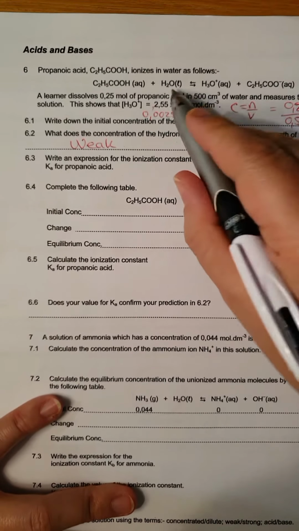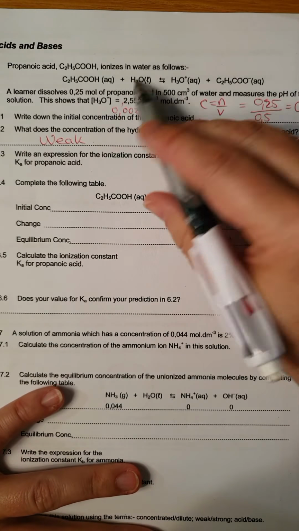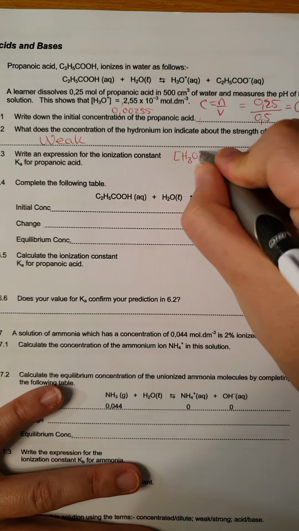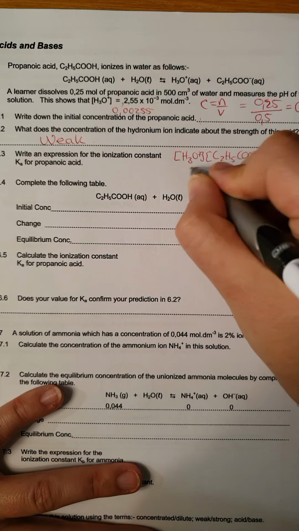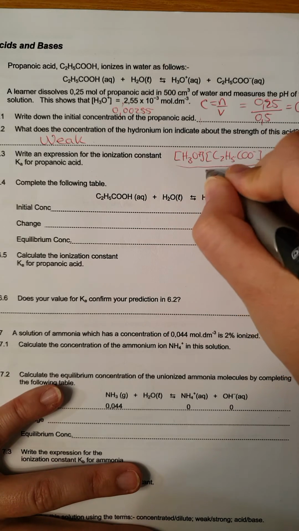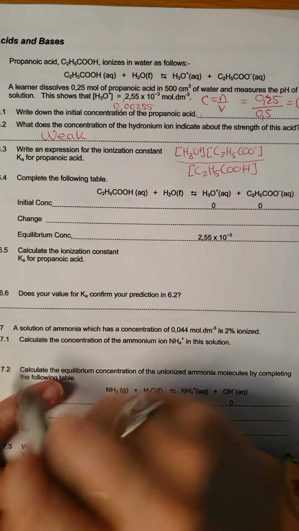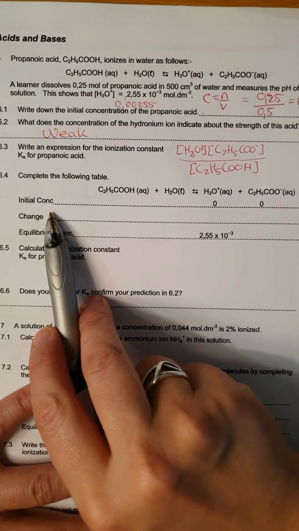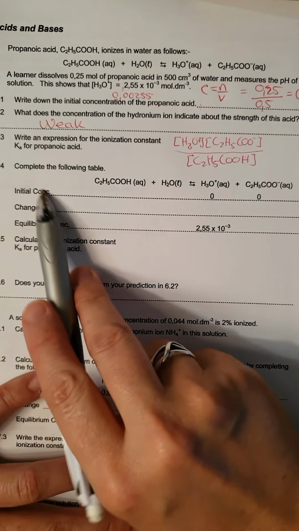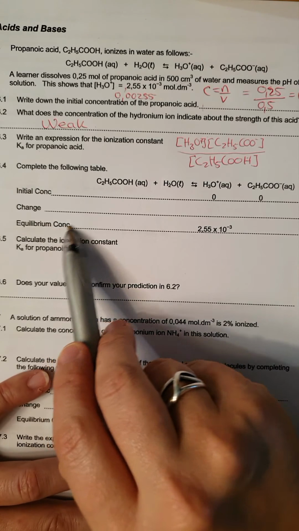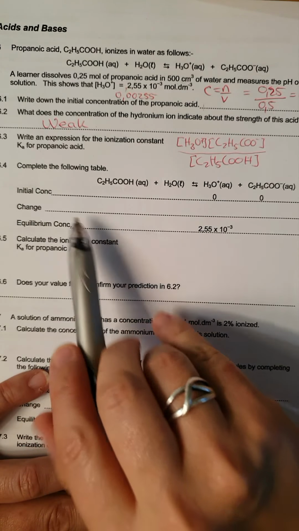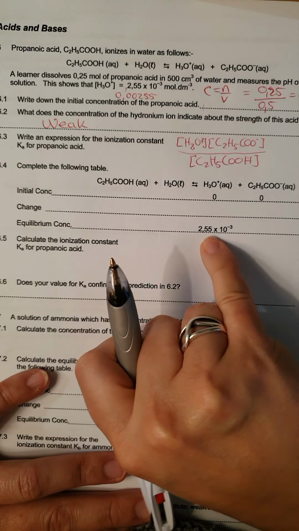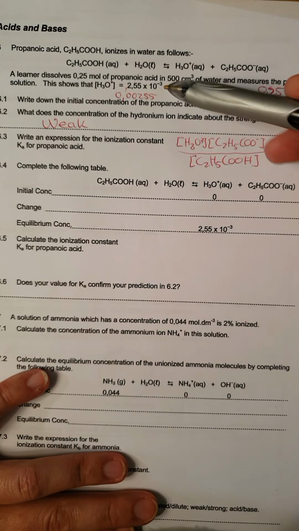So we know we leave out the water, and you go H3O plus, times C2H5COO minus, and we put it over C2H5COOH, which is on that side. Now I know I told you you must use moles in your ice table, and I do stand by that, but you can actually look at the concentrations as well, especially if the volume is constant. So what I'm going to do is, we know that at equilibrium, the hydronium ions is that. We got it from up there as well.